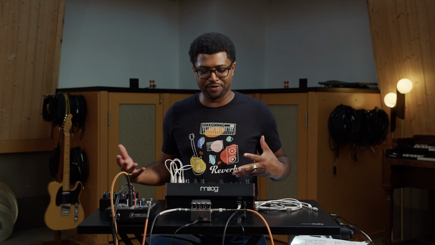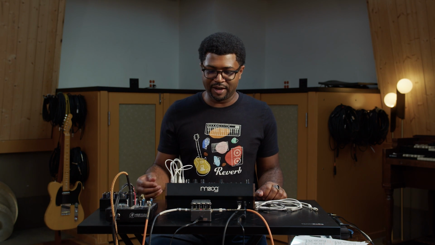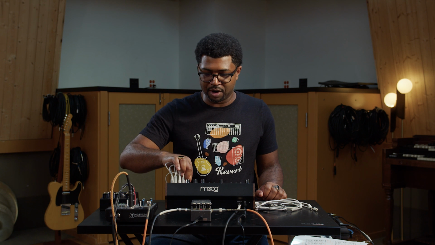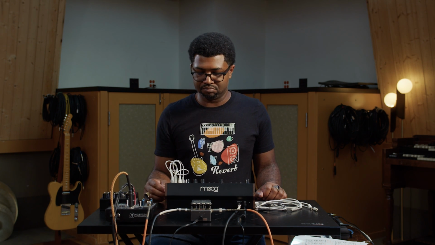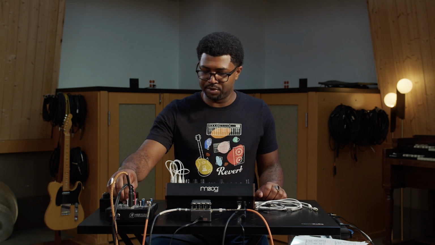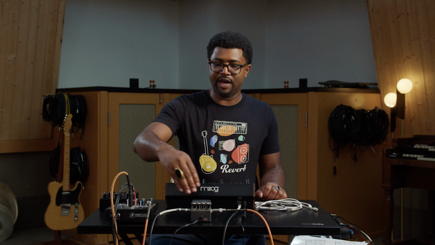And of course this is reverb, so I had to at least pull out another pedal like a reverb pedal. And this has been on, but let's hear it without it. Still pretty good dry, which is what you want. But you add in that reverb.